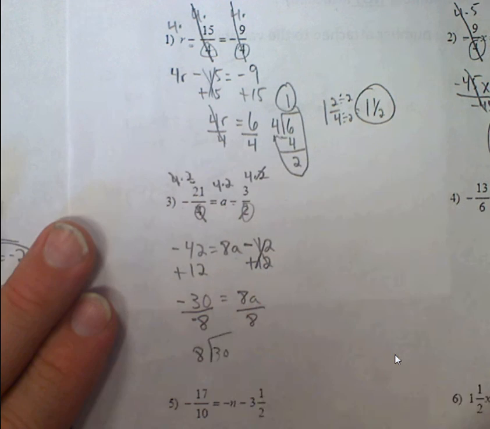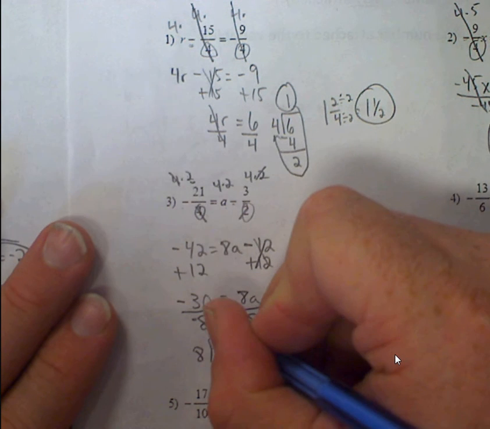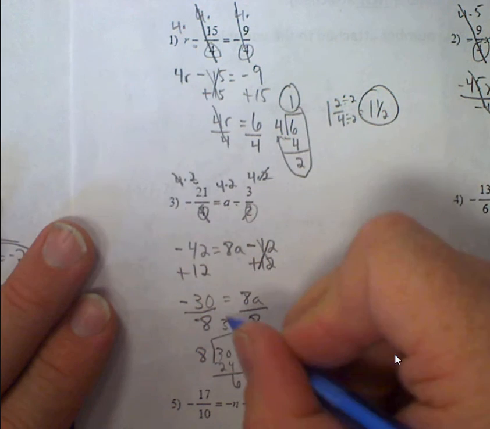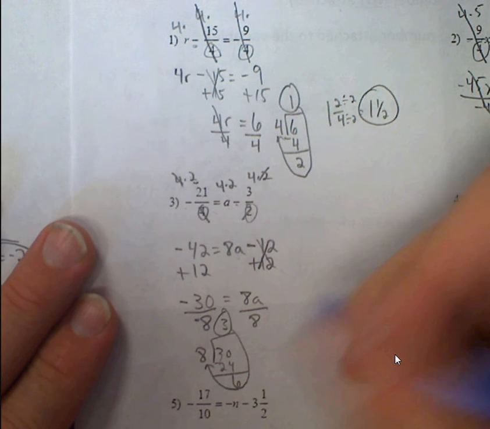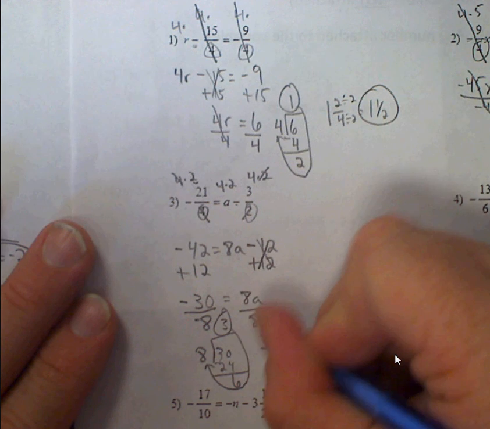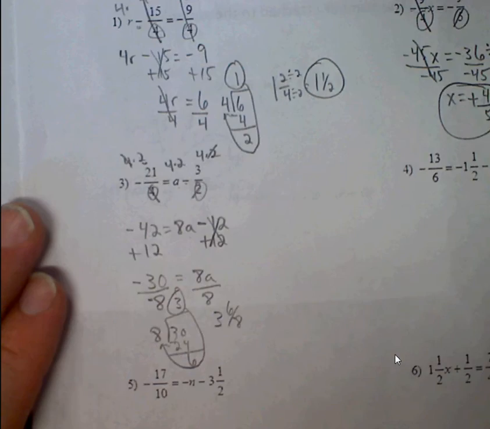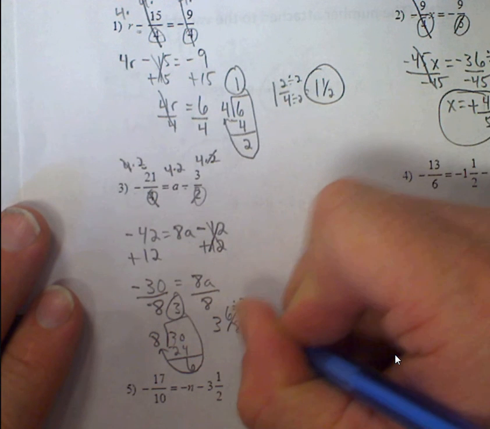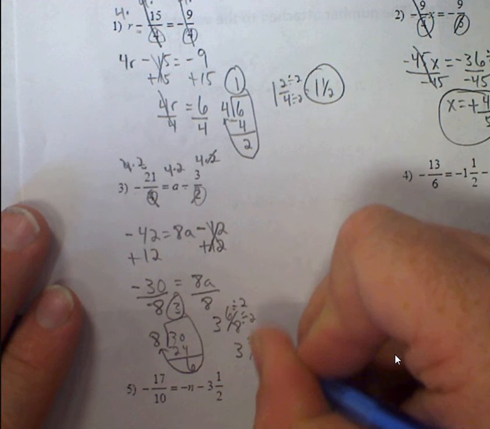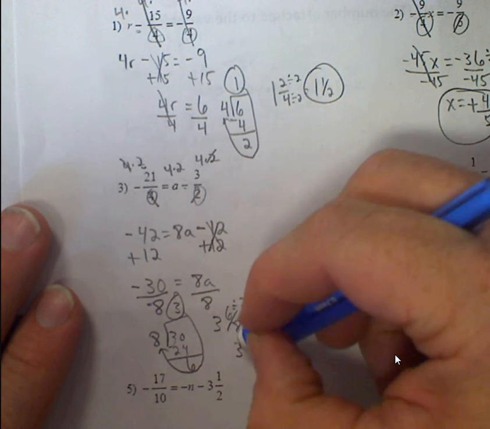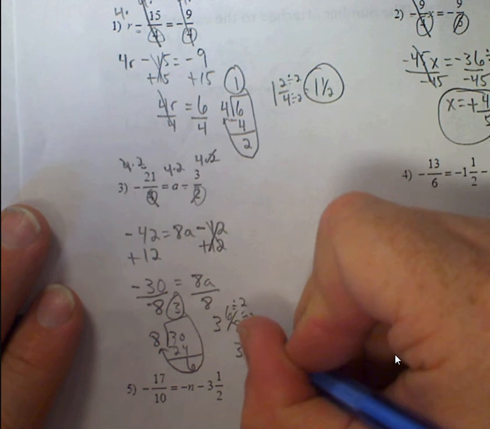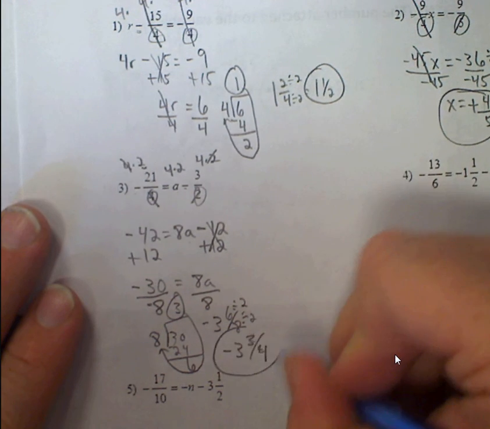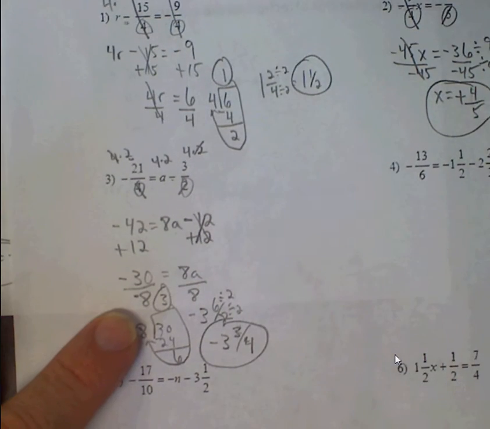So I'm going to divide. 8 goes into 30 3 times, which is 24. 6 left over. 3 and 6 over 8. But I can reduce. Divide by 2, divide by 2, 3 and 3/4. But my answer has to be negative, because I only had one negative sign.